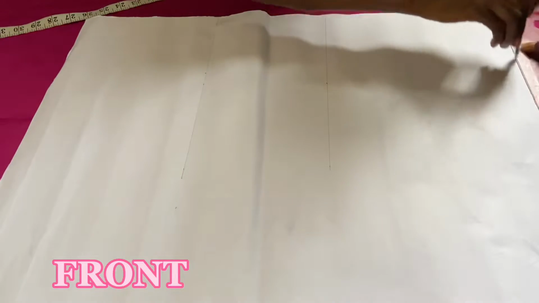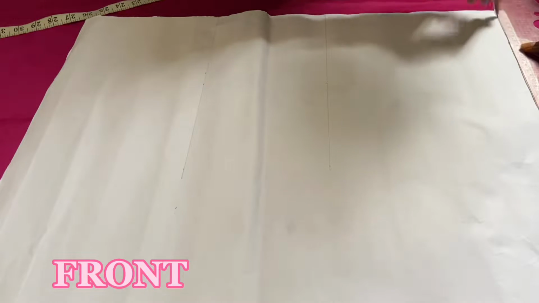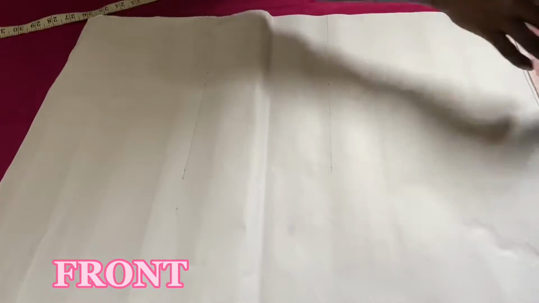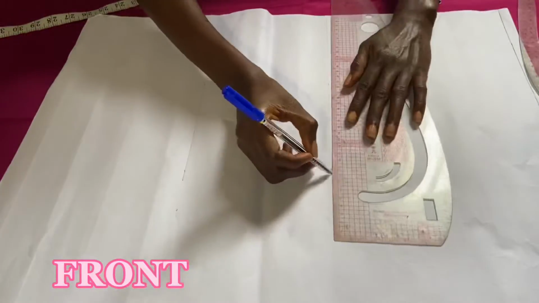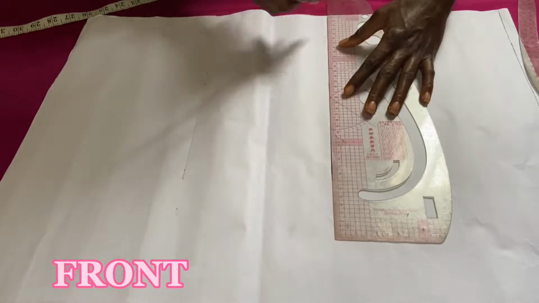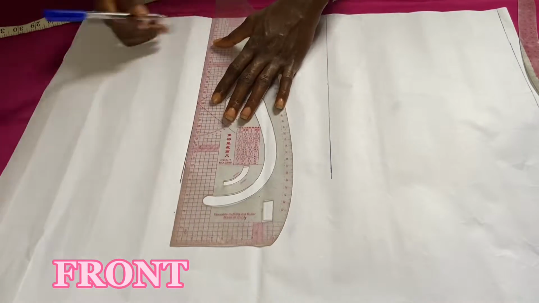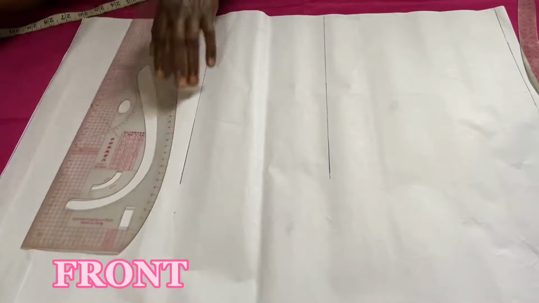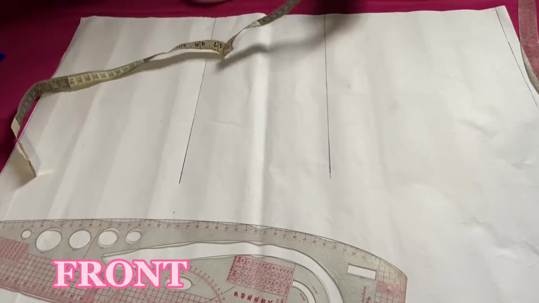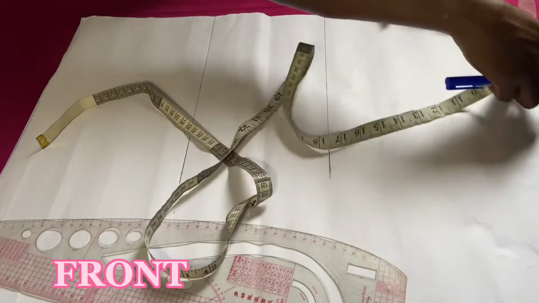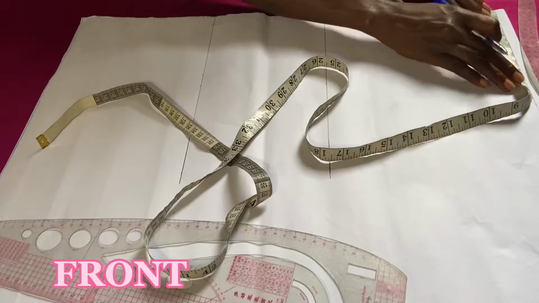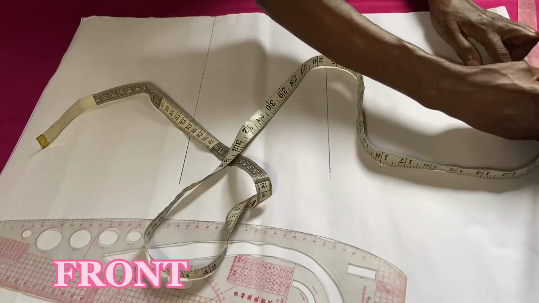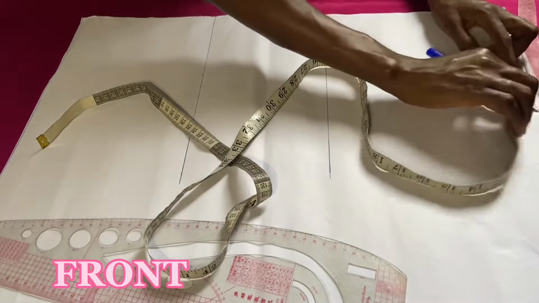That's the starting line. The second line is the bust line. The third one is the waistline, while the last one is the hip line. The bust line is 9.5 inches, the waistline is 16 inches, and the hip line is 24 inches. So I'm trying to take the shoulder measurement, which is 7.5.